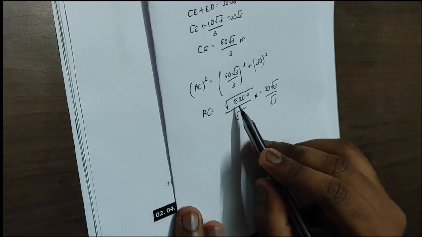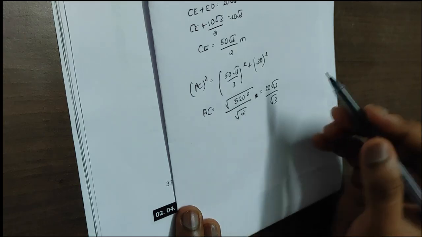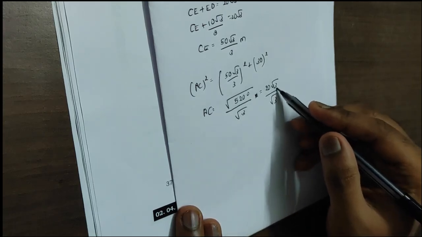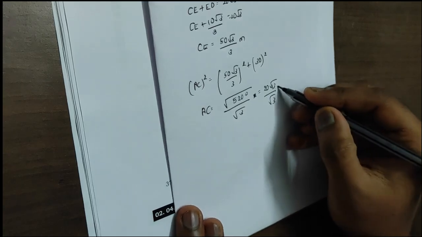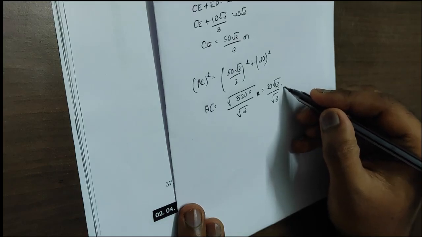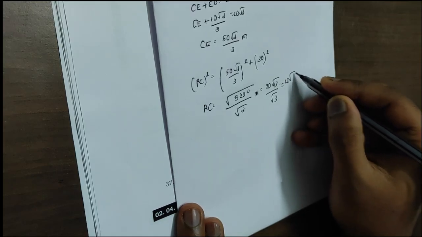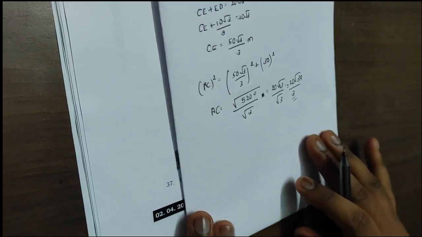We go on multiplying like 2 into 2 into 2, see where it stops, then remove that outside the root. Remaining is 13, which we can't multiply with the square numbers. Then multiply both the numerator and denominator by root 3. That becomes 20 root 39 by 3. That is the answer of this question.